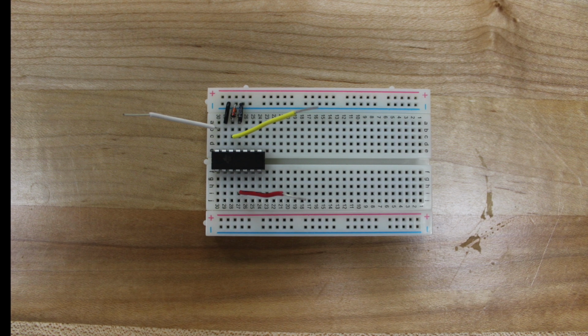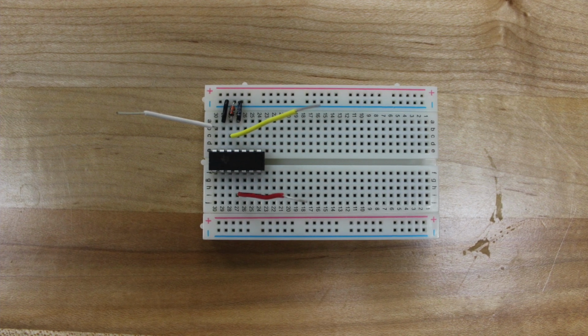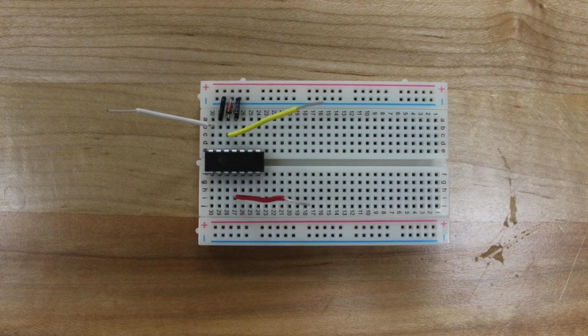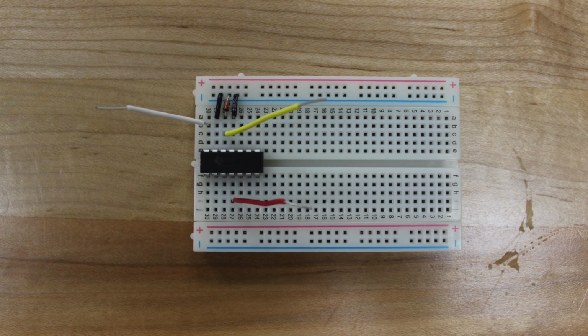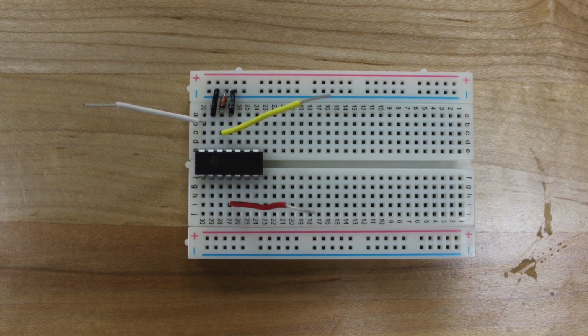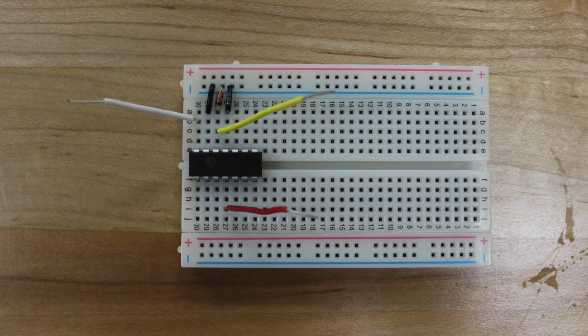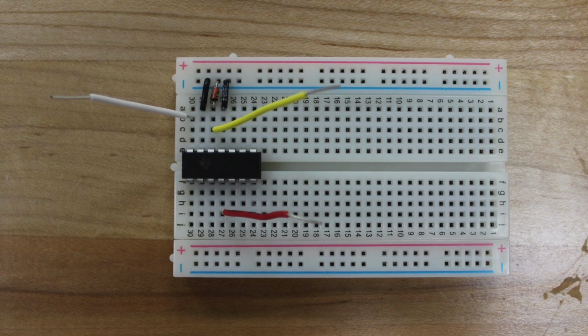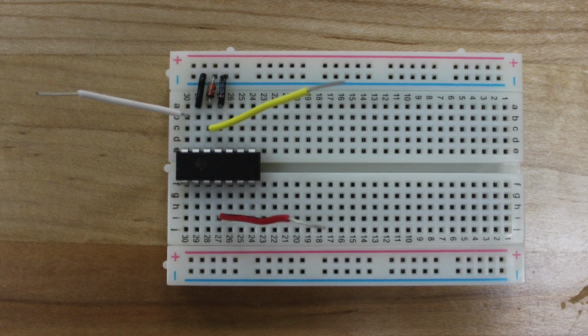For building this subsystem, the comparator is an LM324 powered by 3.3 volts. The red line represents the 3.3 volt power from the microcontroller. The yellow line represents the input from the sound source. The white line represents the output to the microcontroller.